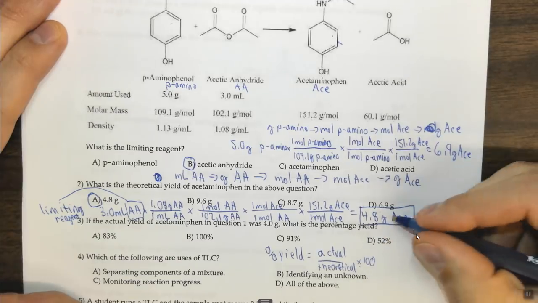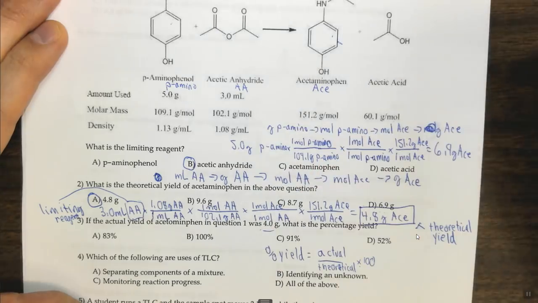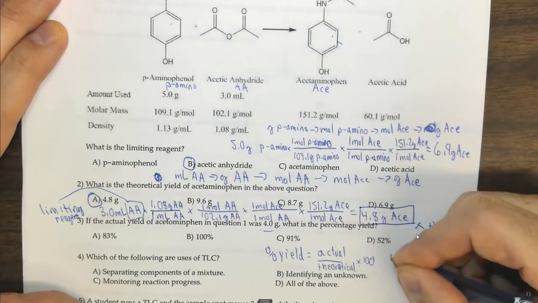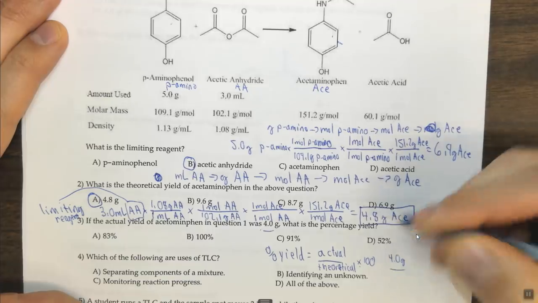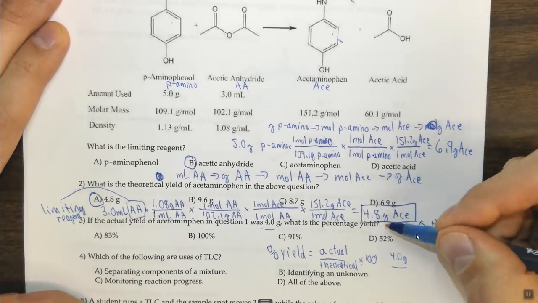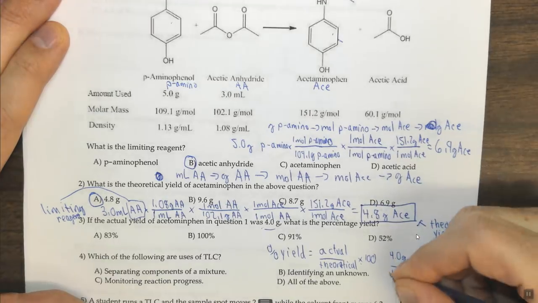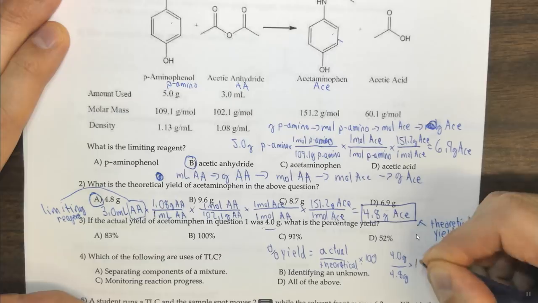So in this case, I want to take the actual yield, which is given in the problem. In the lab, you would measure this on a balance, but here it's given in the problem. 4 grams divided by the theoretical yield, which is 4.8 grams, times 100.